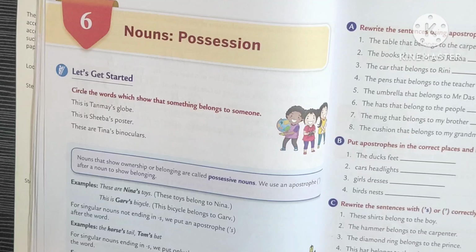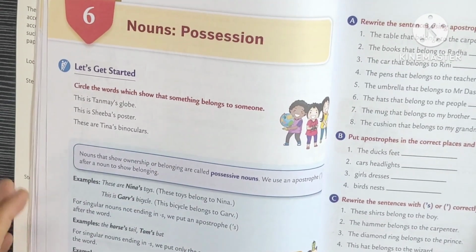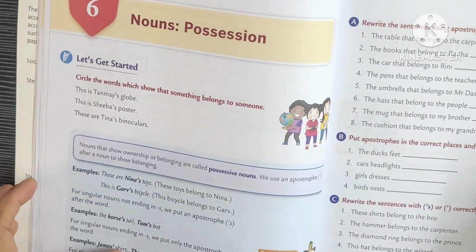Today we will see the lesson 6 Nouns Possession. Let's get started.